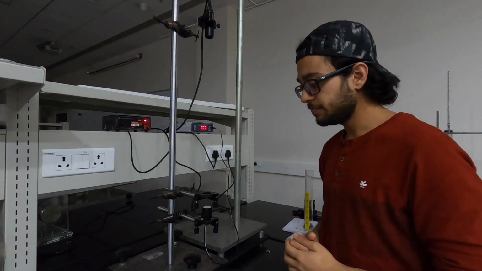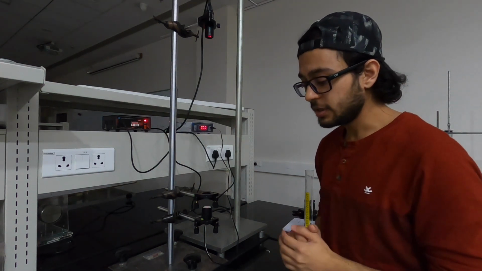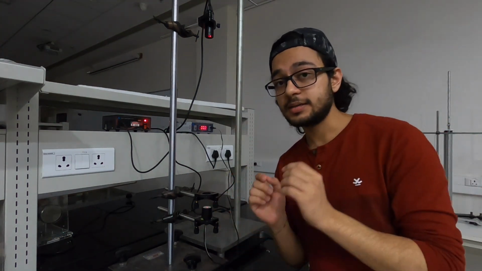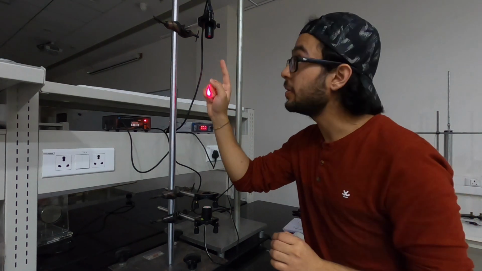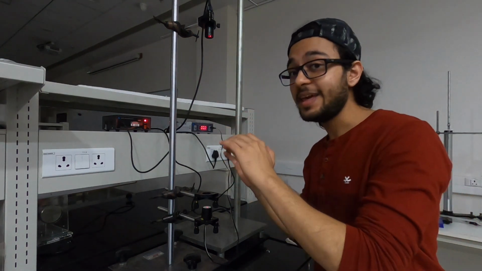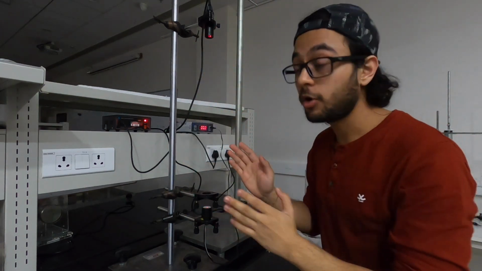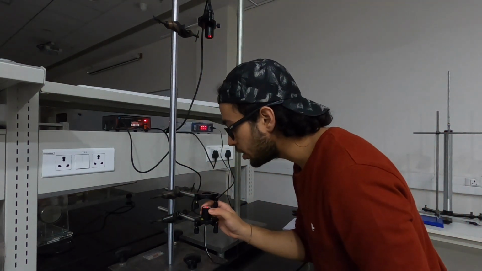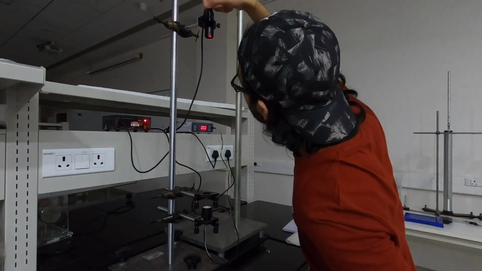We turn on the laser. Okay, the laser is on, and now what I want is that the light beam that comes and falls on the mirror should go right back up to the source itself. If there's any angle, I would see the light beam going haywire. I want it to fall exactly on the mirror and go straight back up.